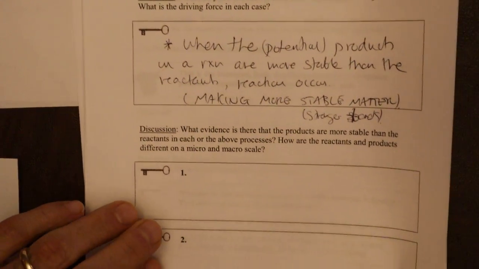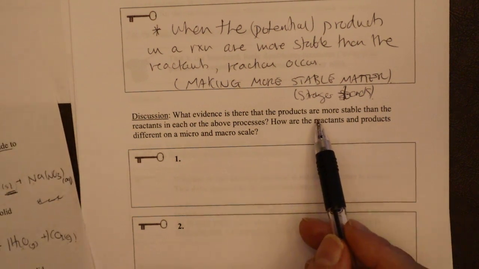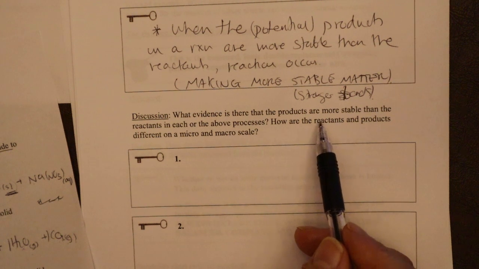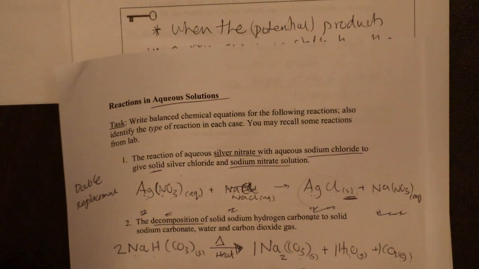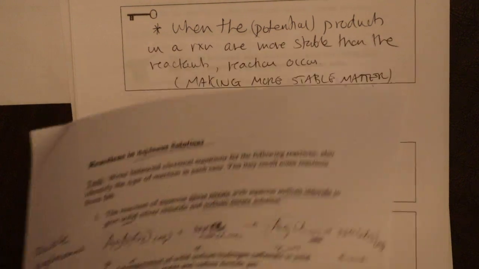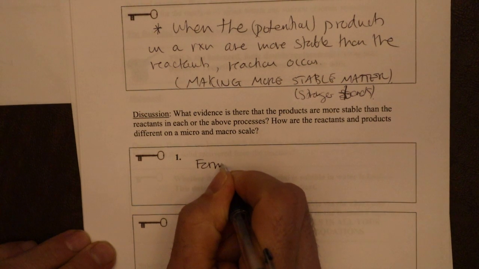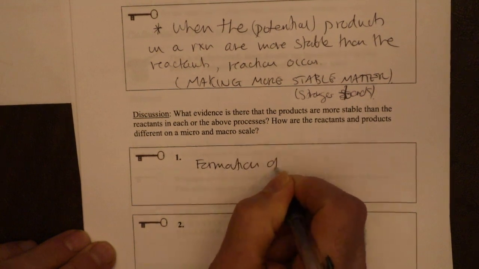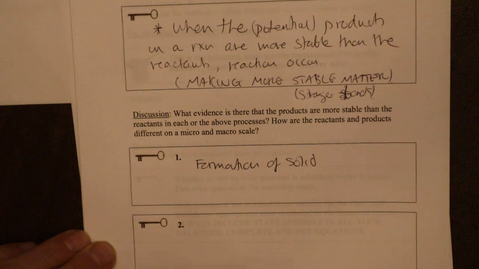So in that first example, we kind of mentioned it already. What's our evidence that this process creates more stable products? Well, we see a solid. So in number one there, we see the formation of a solid. So I'm going to write that. Formation of a solid. That's how you know the reaction happened. Before your very eyes in lab, you saw these solutions go milky or cloudy. That's the formation of very powdery solids.